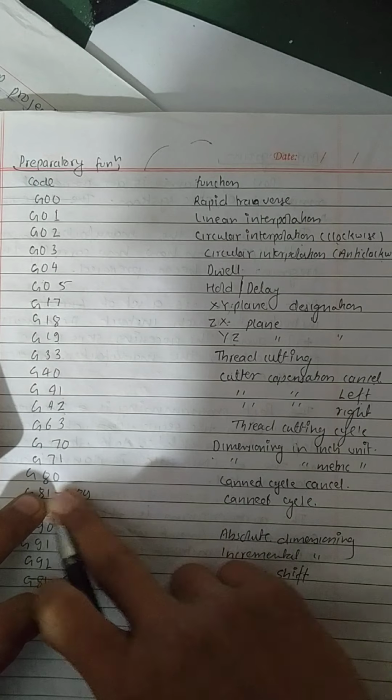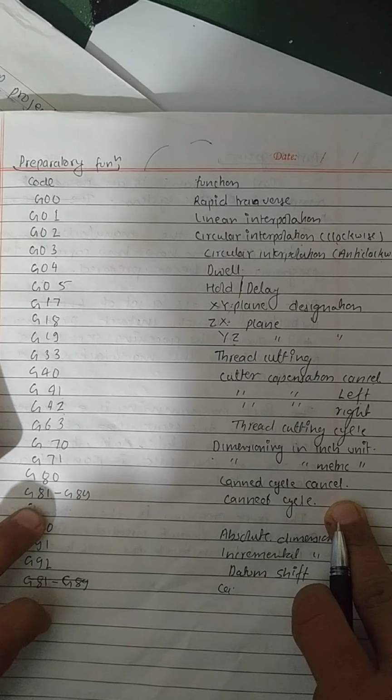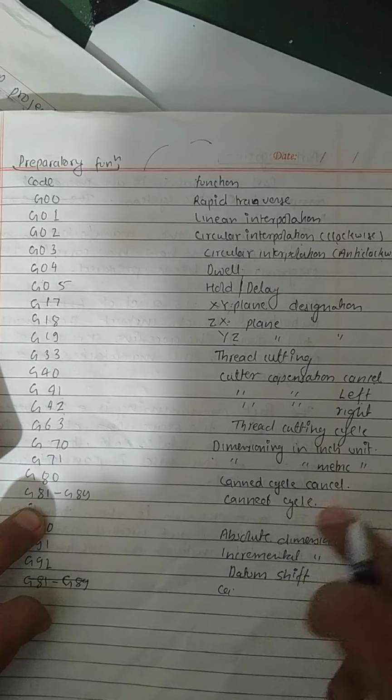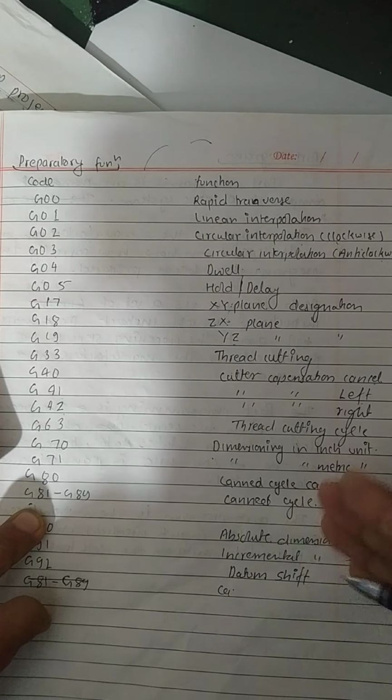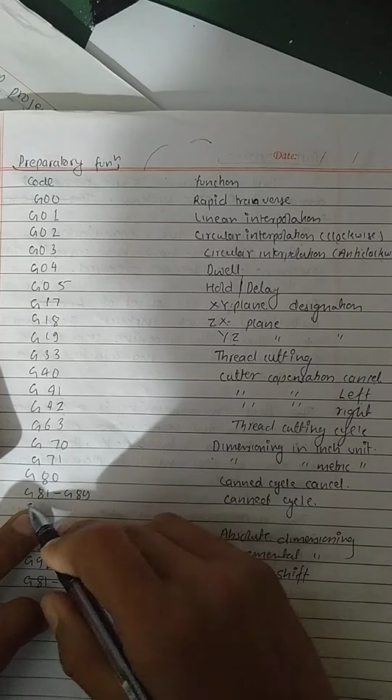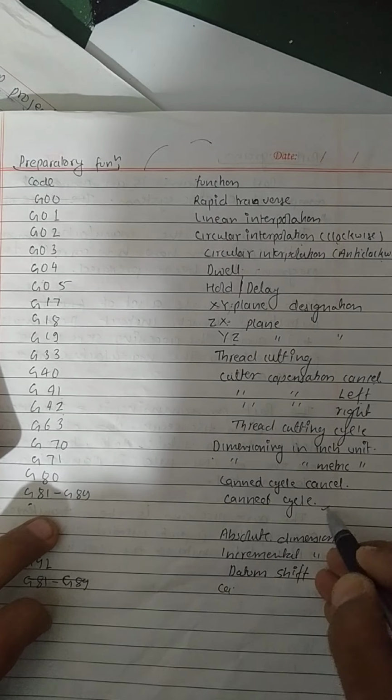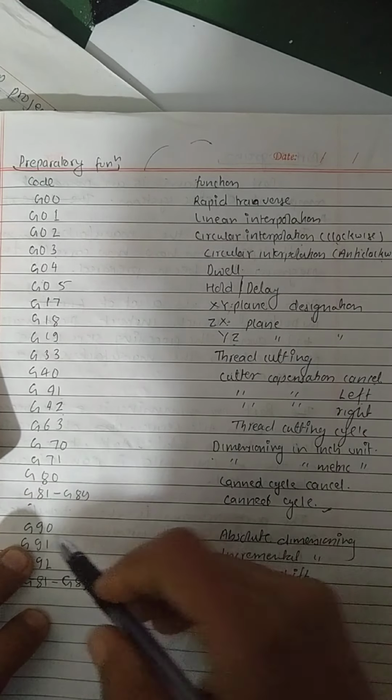G80 canned cycle. G81 to 89, there are various types of canned cycles. You have to memorize it. If we have to use them, then I will tell you guys. G81 to G89 canned cycles. G80 canned cycle cancel.